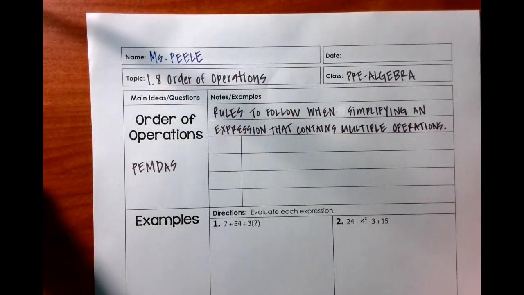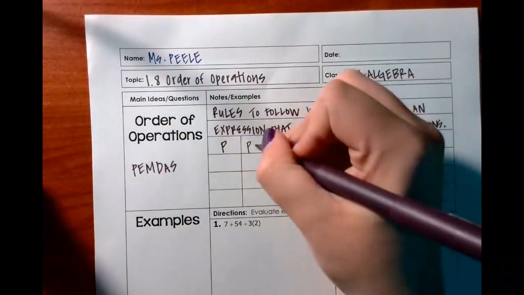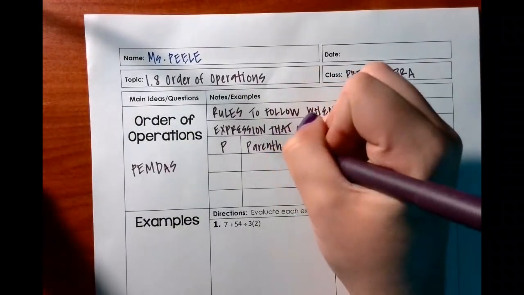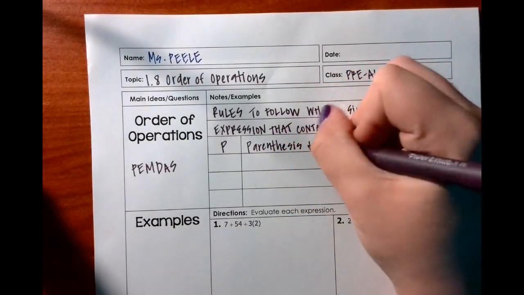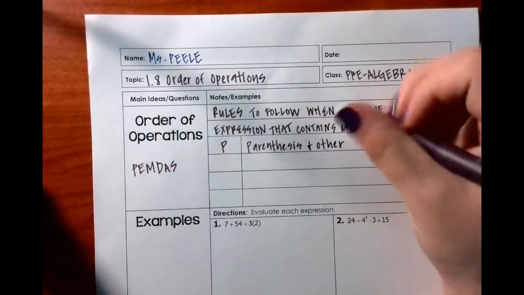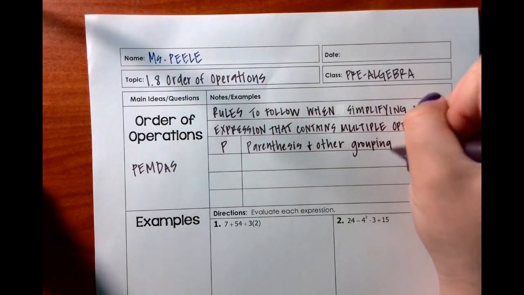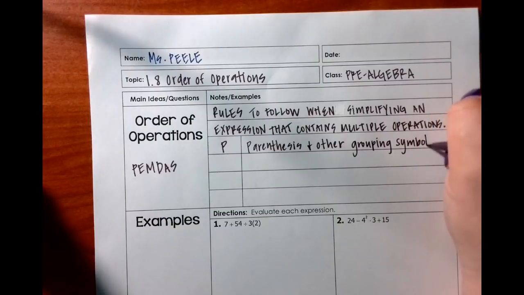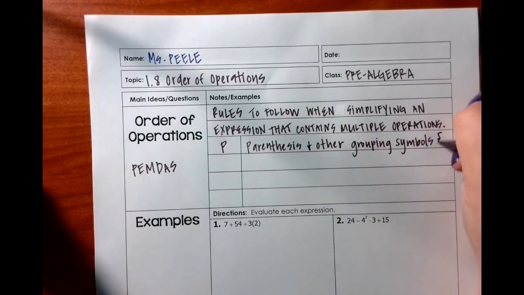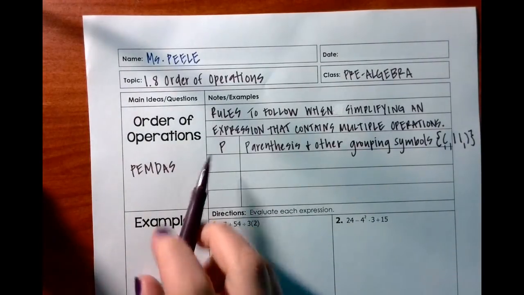It is an acronym that stands for the P, parentheses, and other grouping symbols. So not just parentheses, but brackets, absolute value signs as well. If you want, what I would do is in this corner, write brackets, parentheses, absolute value signs. These are all examples of parentheses and grouping for the letter P.